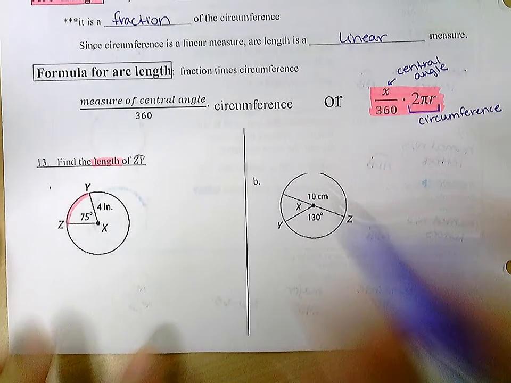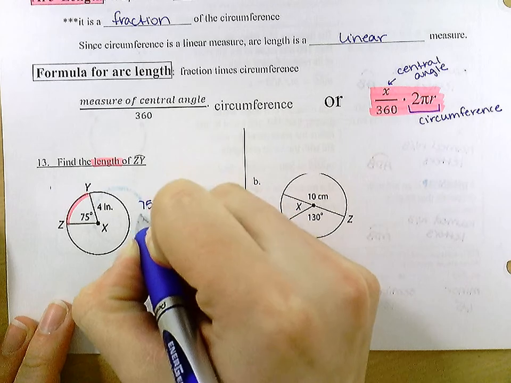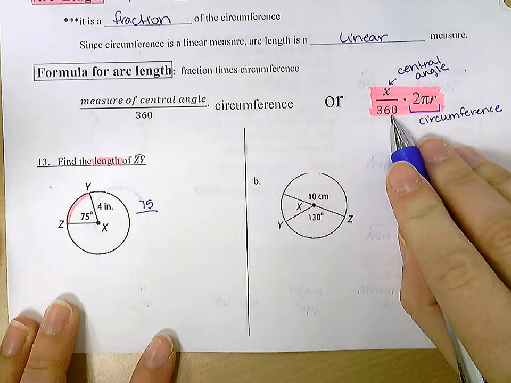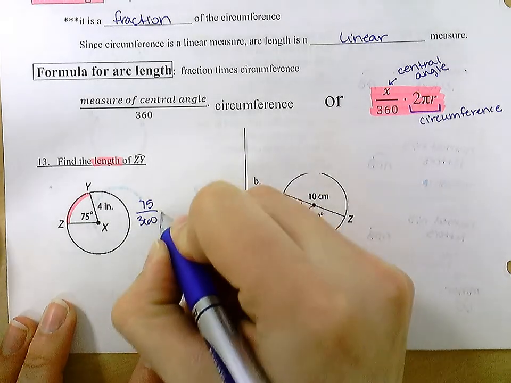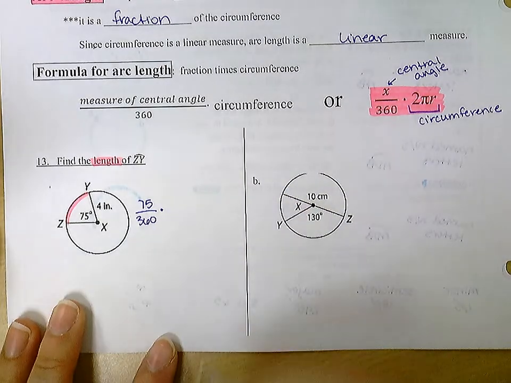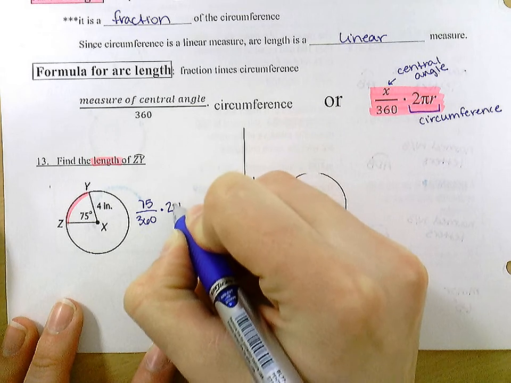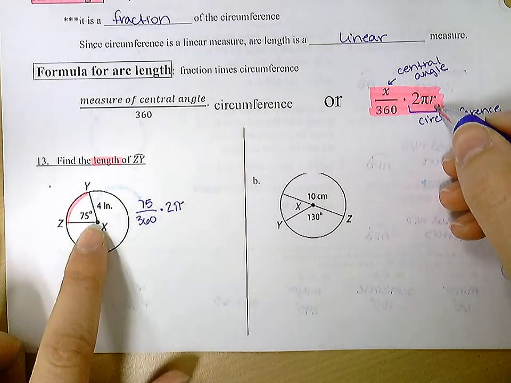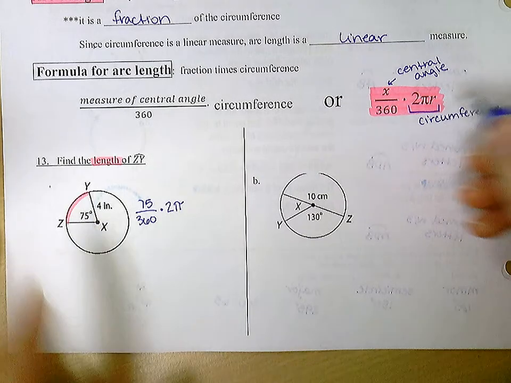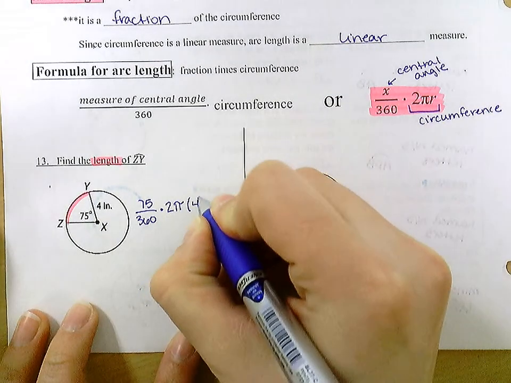That is 75, divided by 360, then multiplied by the circumference. So we have 2 pi r. I'm given the radius is 4 inches, so I would plug in 4 for r.